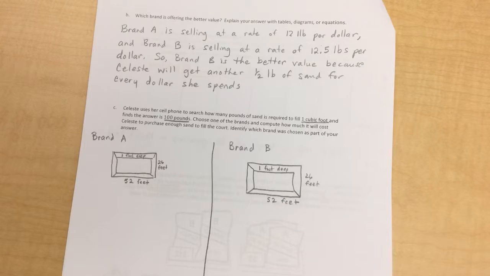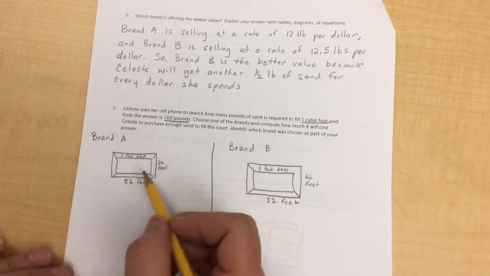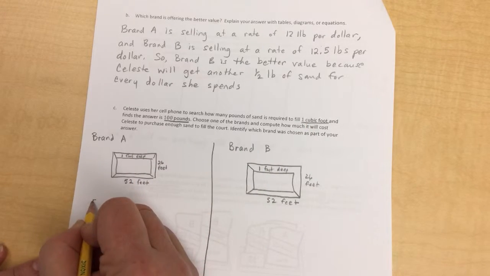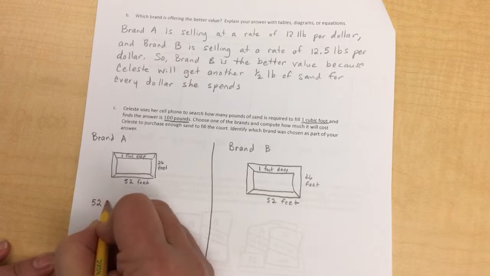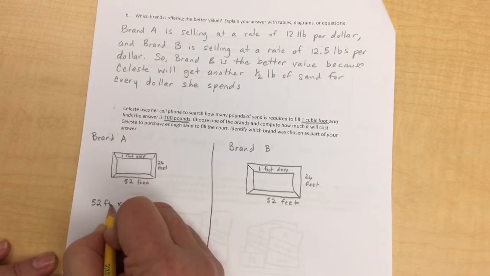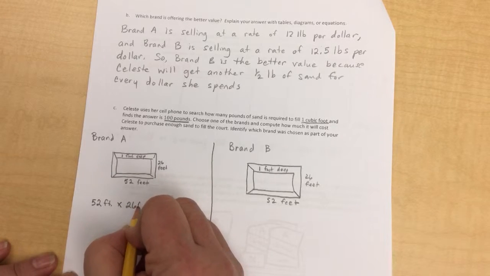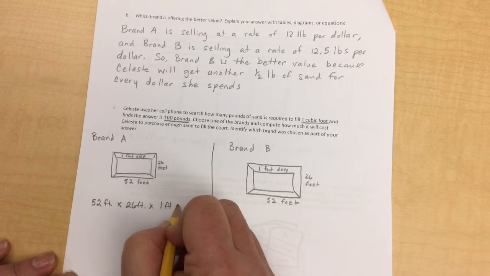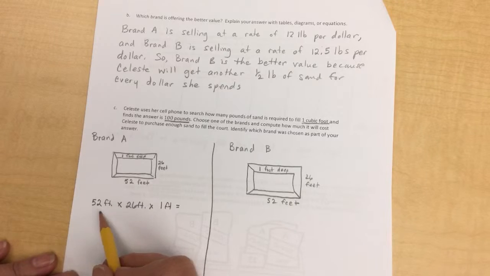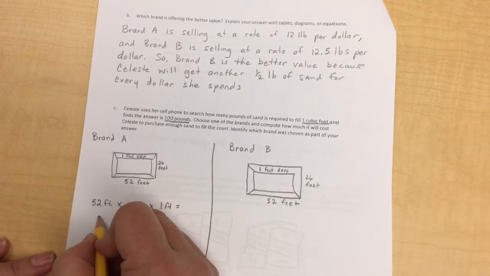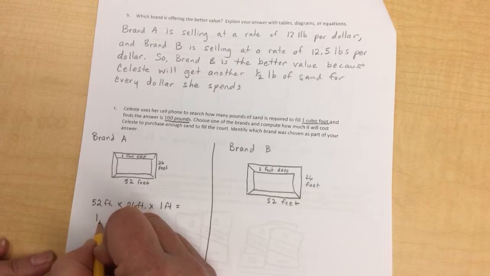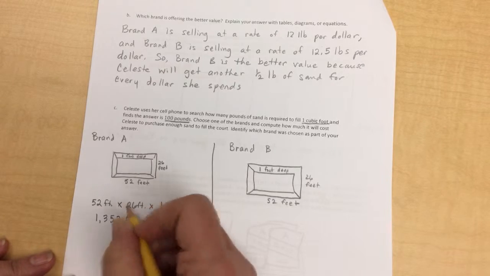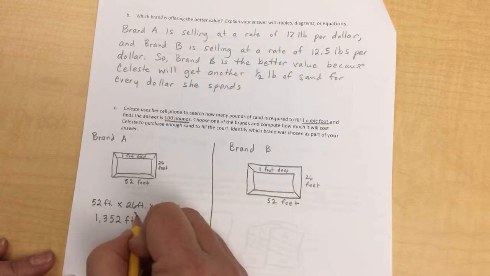So I know if I've got to figure out how much that is, and it's 3 dimensions, it's cubic, I'm going to have to measure all of these and multiply them. So I'm going to say 52 feet times 26 feet times 1 foot. And that's going to equal, so if I do the math on that, and I did on my calculator ahead of time, just to save me some time, I'm going to get 1,352 cubic feet. So I've got 1 foot, 2 foot, cubic feet. There's 3.